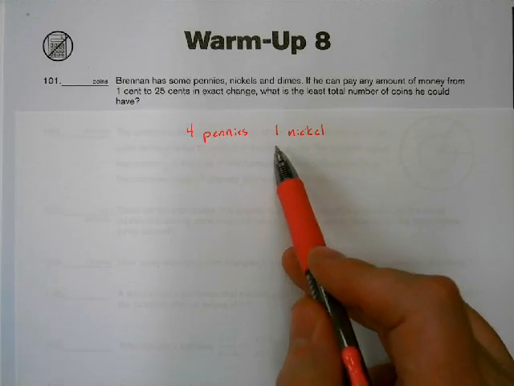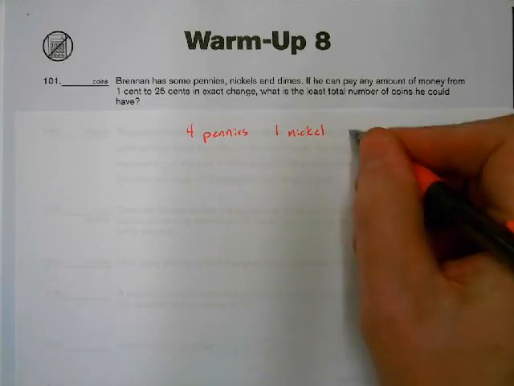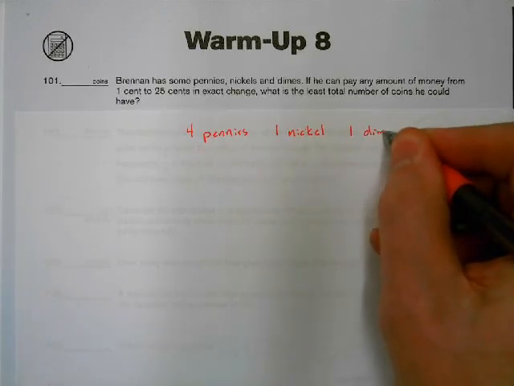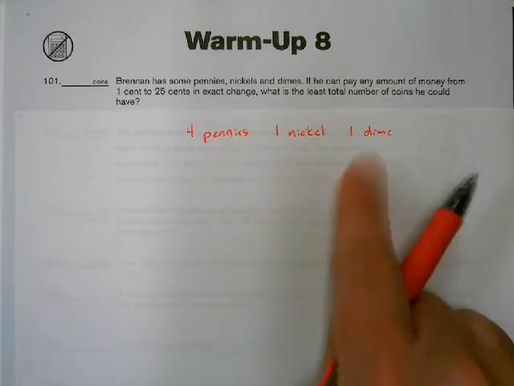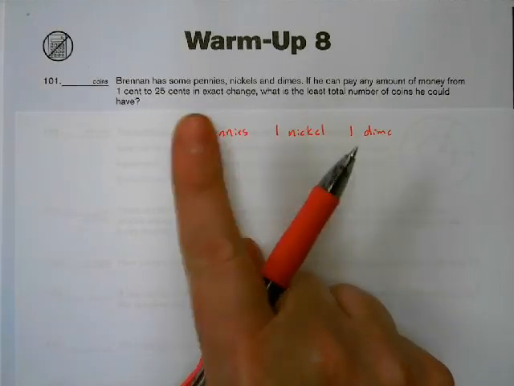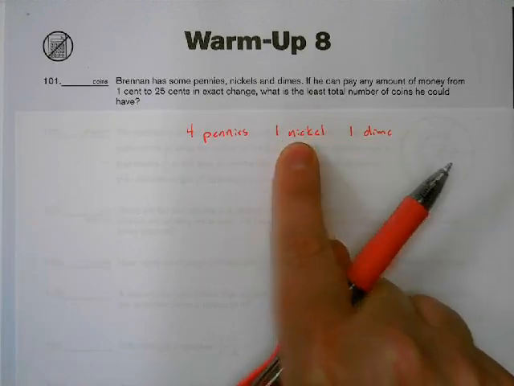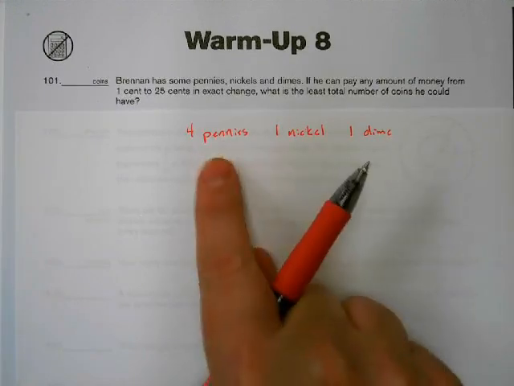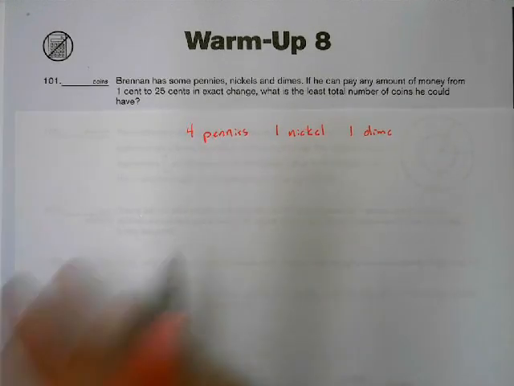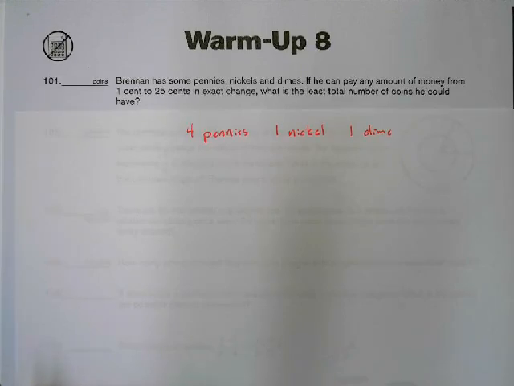And now I can do 9. Now instead of doing a second nickel, I'm going to do a dime. And now I'm at 10. Then I can do 11, 12, 13, 14, 15 plus the dime, 16, 17, 18, 19. I now have everything I need for up to 19 cents.